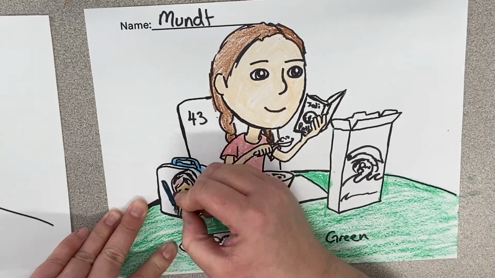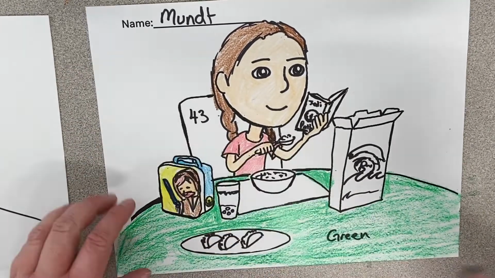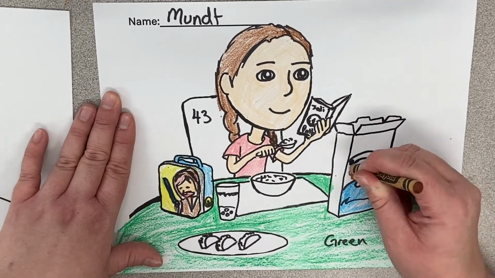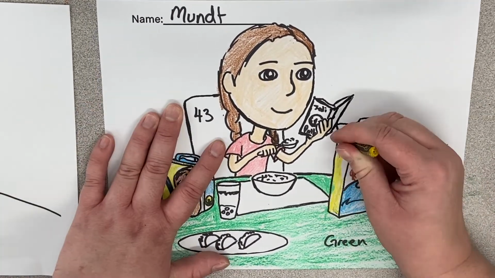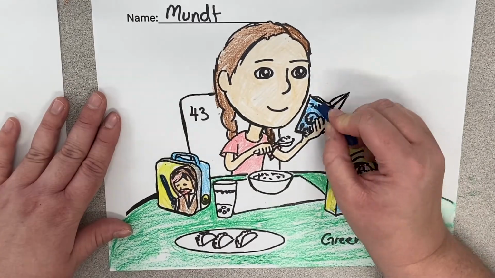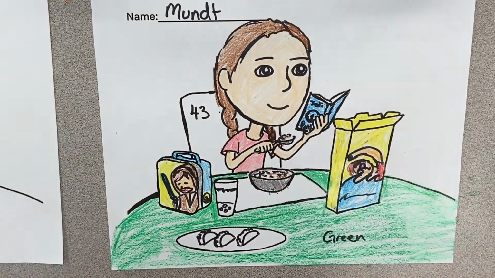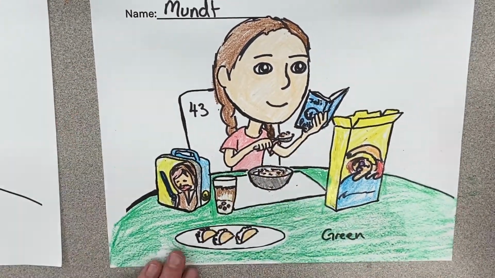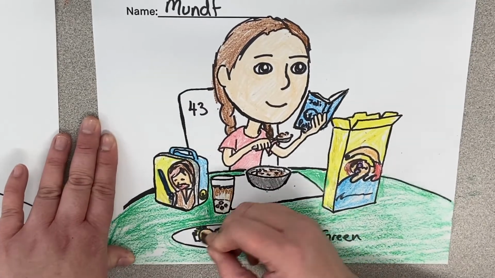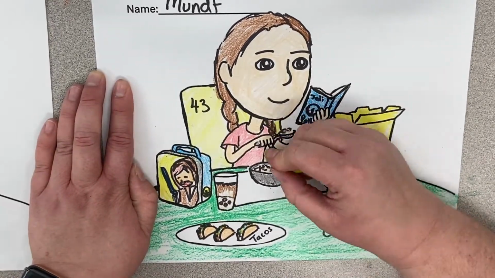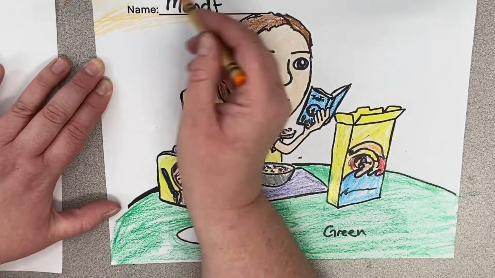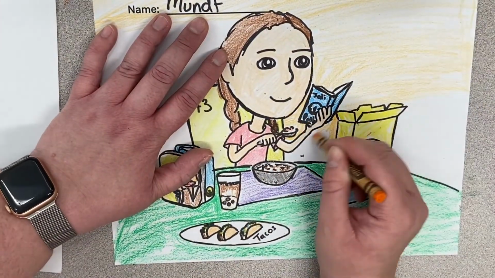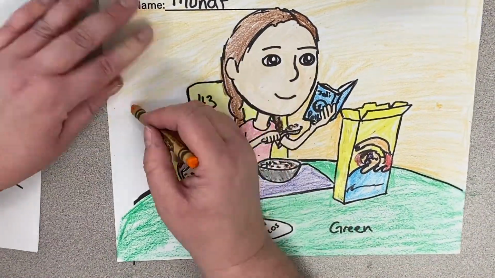Thinking about the different colors of things, thinking about the color of you. Do you have brown hair or blonde hair? Are you going to be using a peach, brown, or tan for your skin? Think about your favorite color of your shirt. Think about your background. Once you have it all colored in, we'll get to share out about ourselves and our picture.